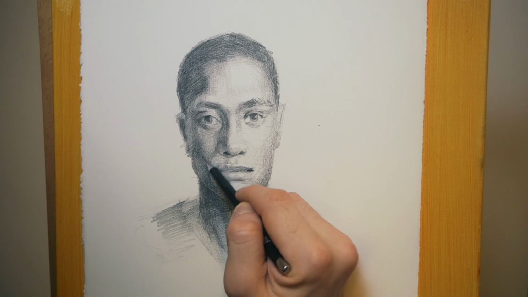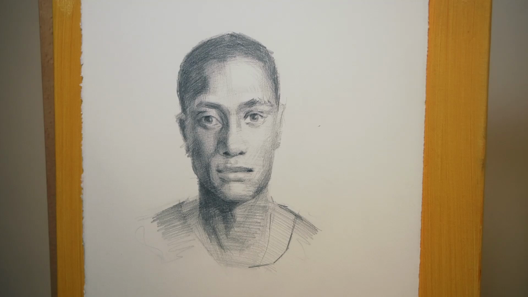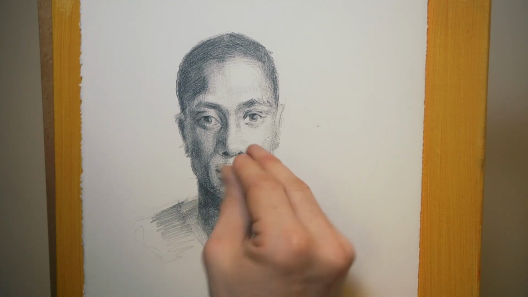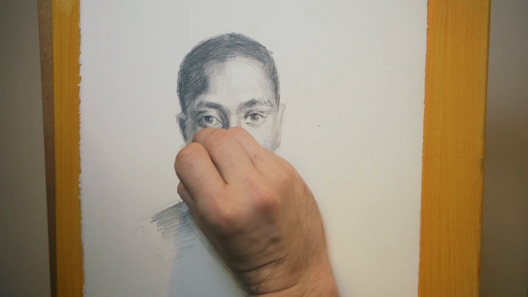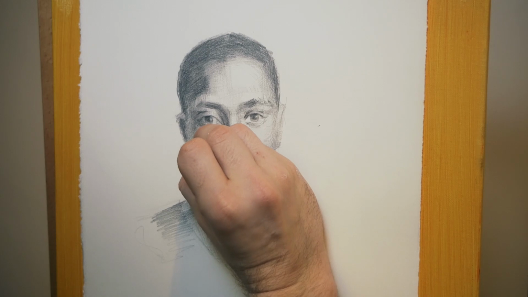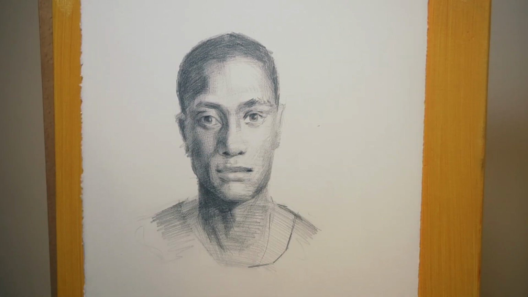So I'm both evening out and darkening. And if necessary, you can even out and lighten. So if I said this is a bit too dark and patchy, I pick the darker points, the darker patches inside that lighter section, and I erase them.